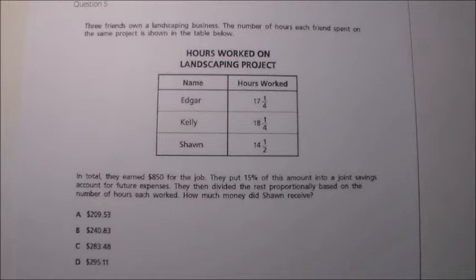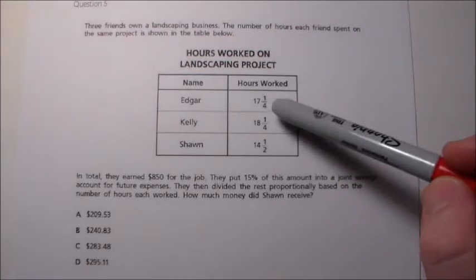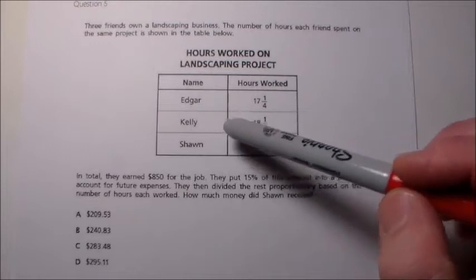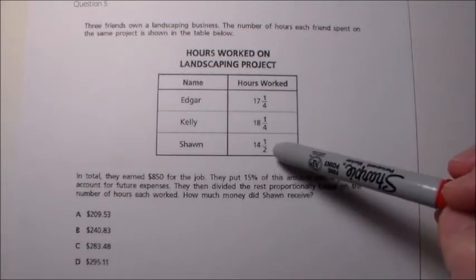Question 5 is miserable. It is really tough, but we can do it. Let's get started. 3 friends own a landscaping business. The number of hours each friend spends on the same project is shown in the table below. Edgar, 17 and a quarter hours. Kelly, 18 and a quarter. Sean, 14 and a half.